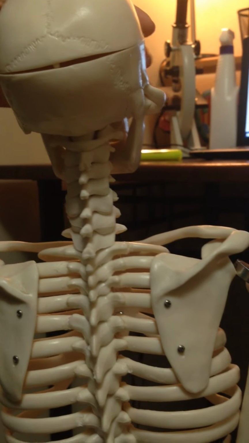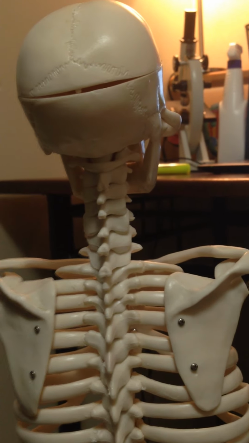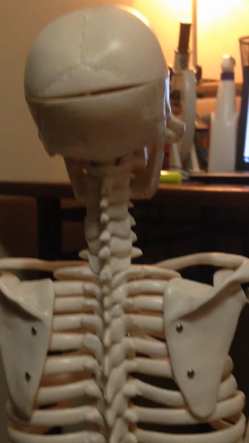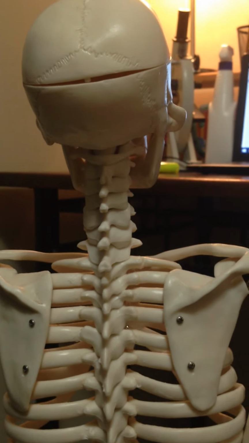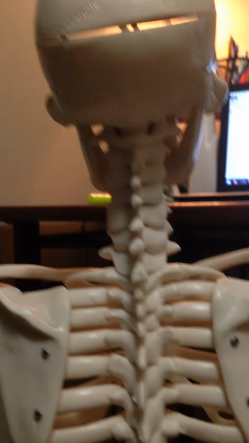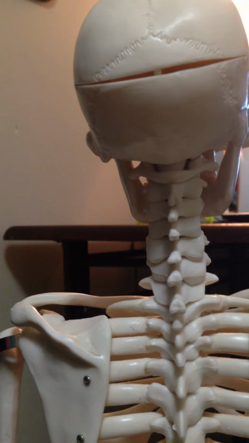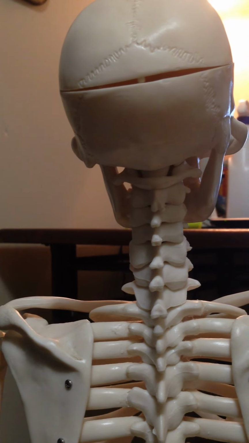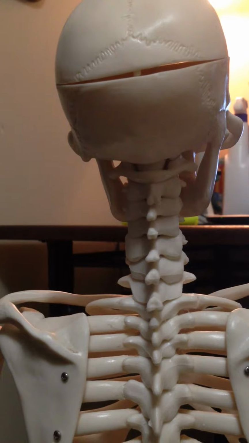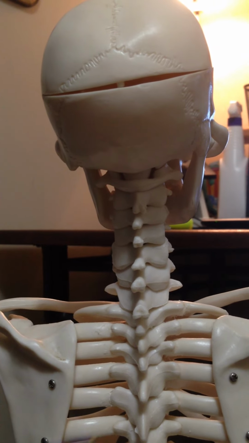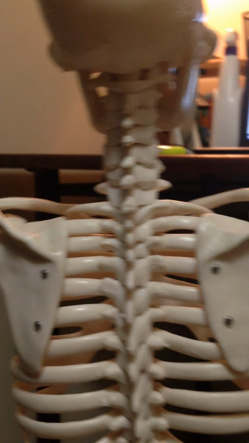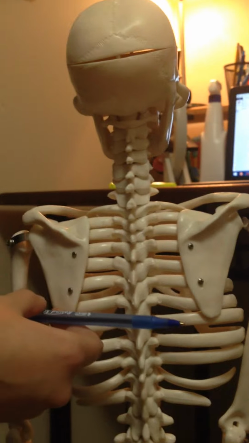Now, the question is, what is unique about the transverse processes of all cervical vertebrae compared to those of thoracic and lumbar vertebrae? Well, they have transverse foramina, through which the vertebral arteries pass to the brain. Now, going on to the thoracic vertebrae, there are 12.